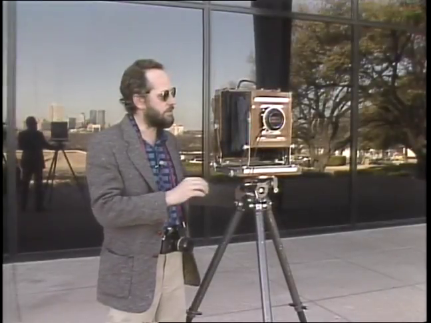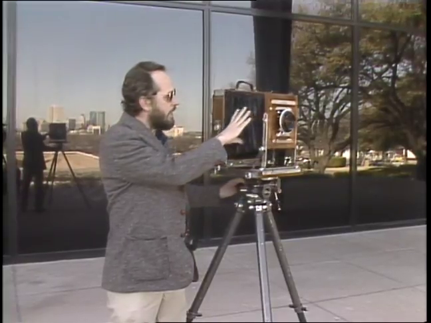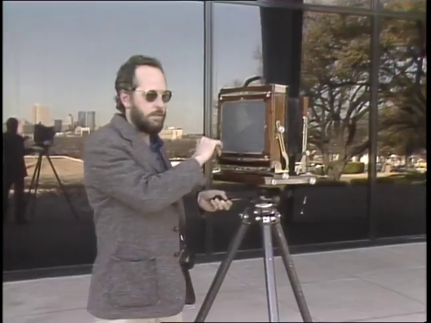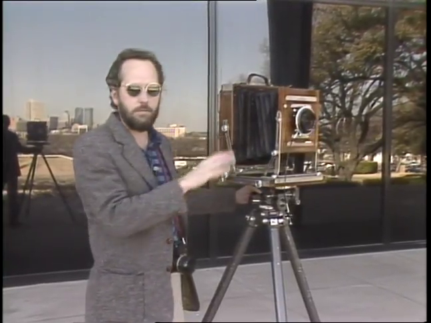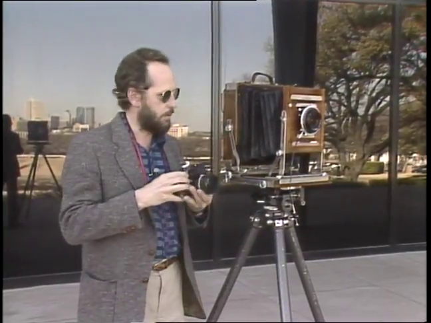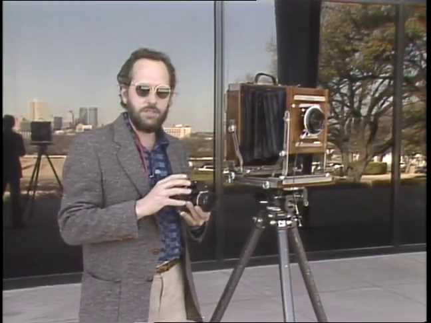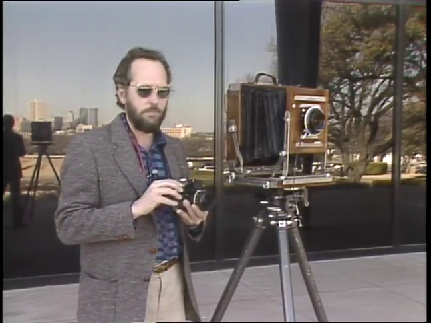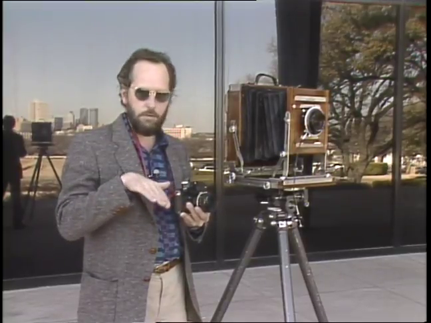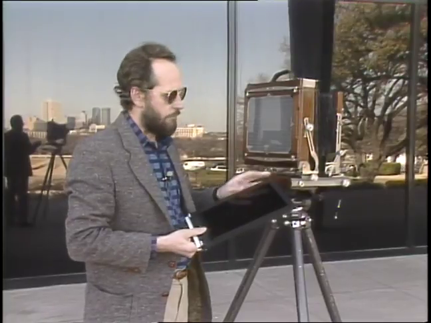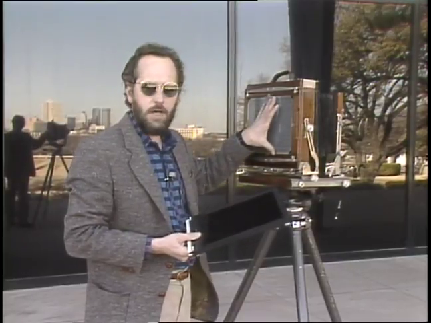The view camera consists of a lens, a light-tight box, and a ground glass to view the image. The difference between the view camera and a 35mm camera is the negative size and the viewing system. The viewing system on a 35mm camera uses a mirror and a prism to view the image. With the view camera, you view the image upside down and reversed on the ground glass. The film is the same size as the ground glass.